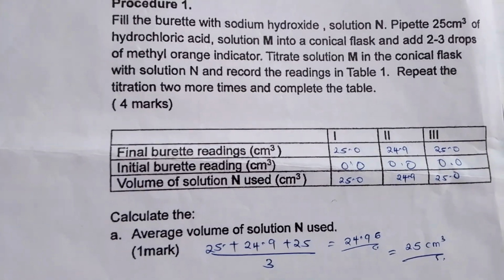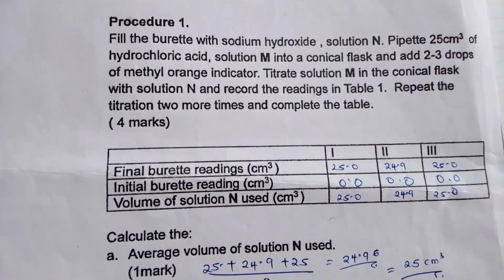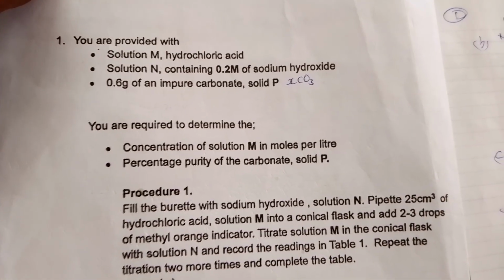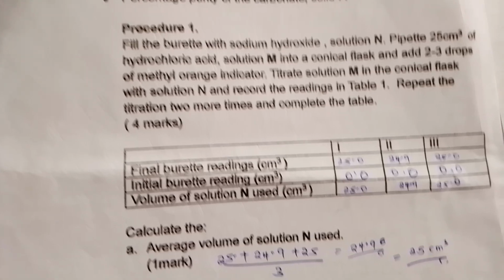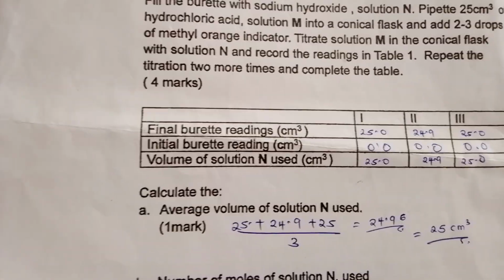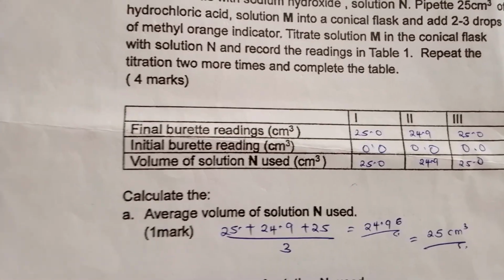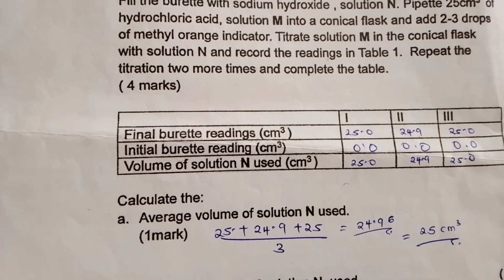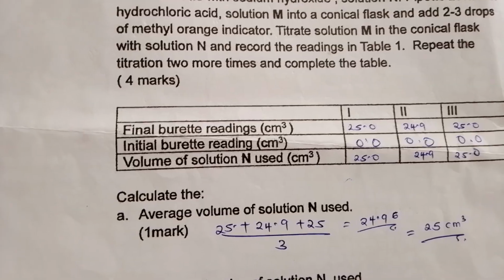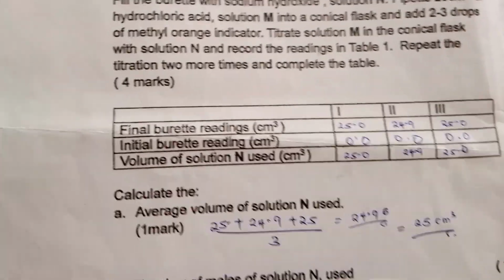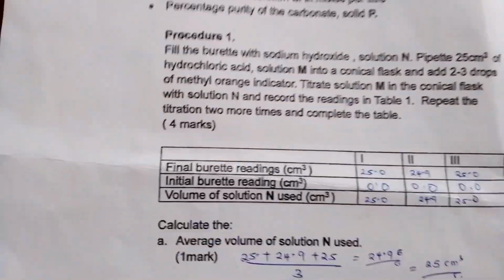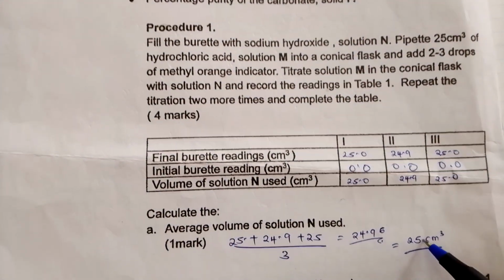Remember, solution N was sodium hydroxide. It was the one that was placed in the burette and then titrated against the acid, hydrochloric acid. So we found the average volume as 25.0.